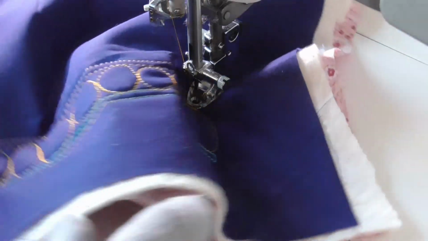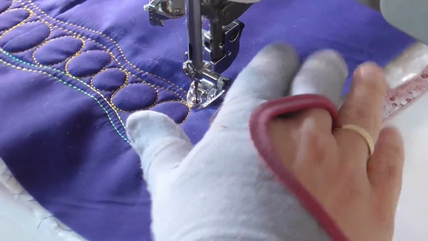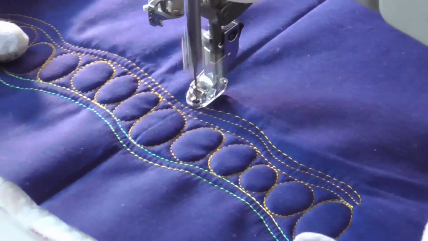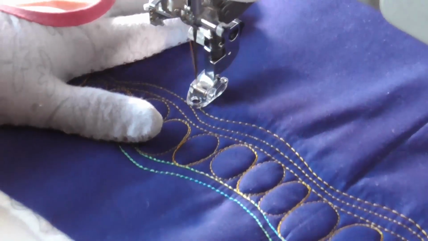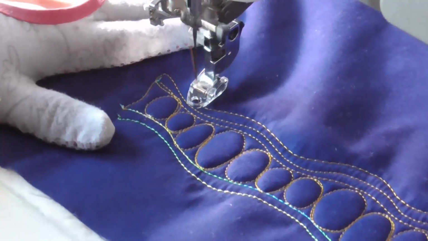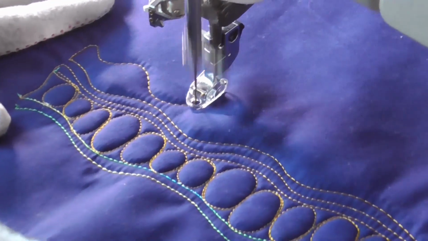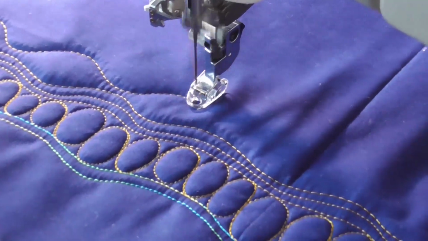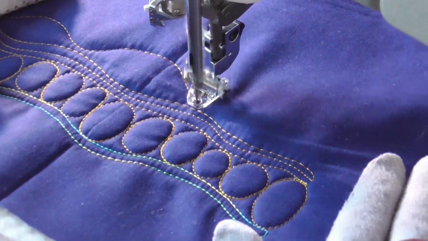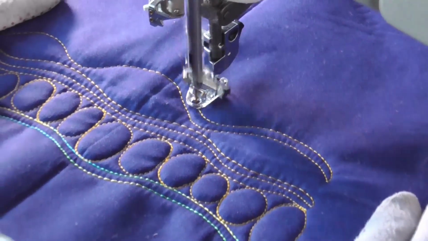So we have this very nice motif here. Looks very pretty. And we can try something else. So let's quilt a few lines more. And let's try to exaggerate a little bit and let's try to mirror the shape. It works really good if you make those spaces between even larger. Let's add some echo lines.